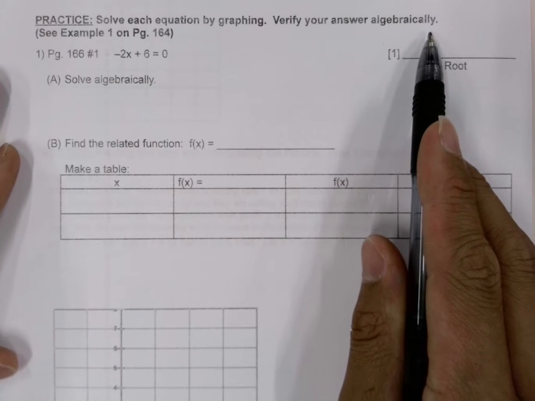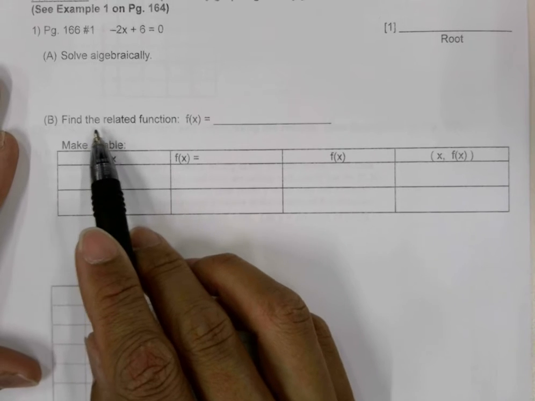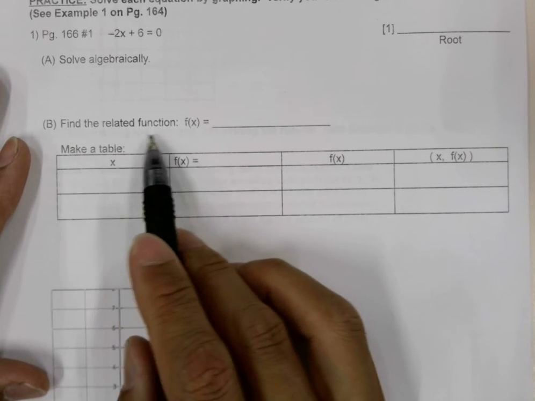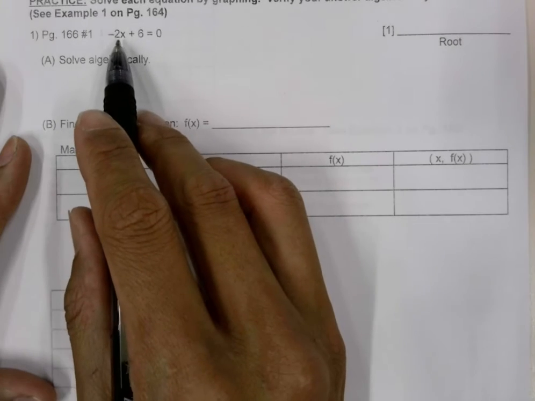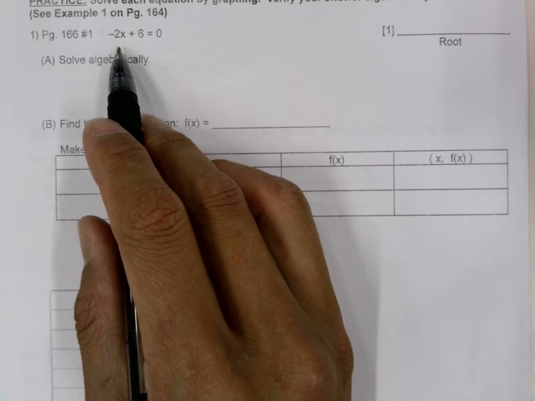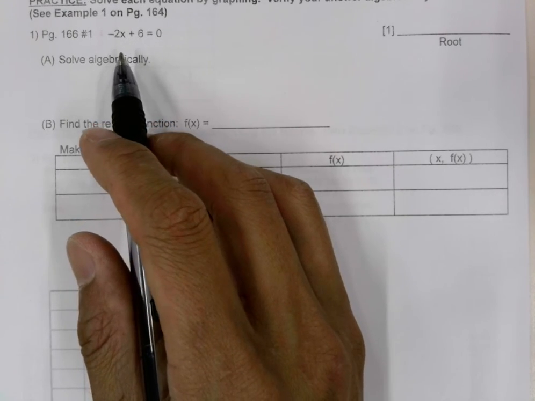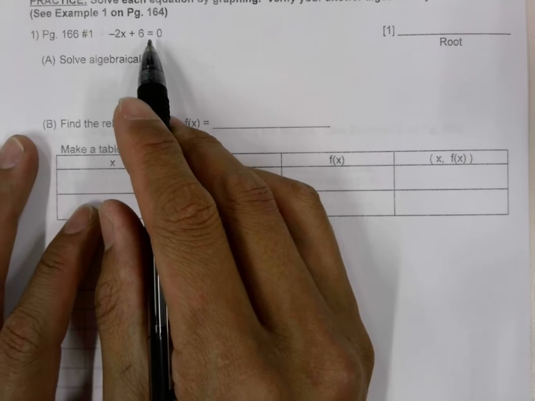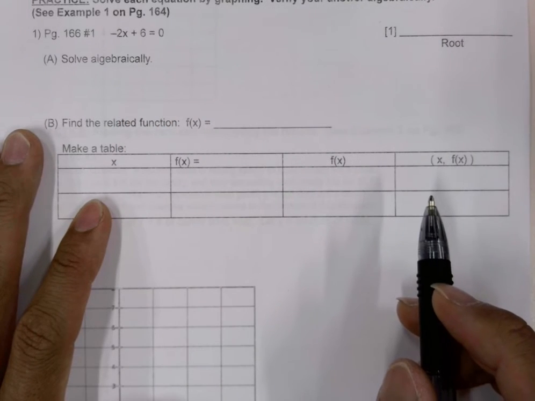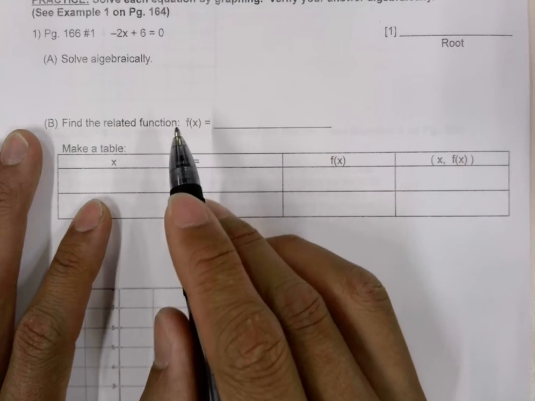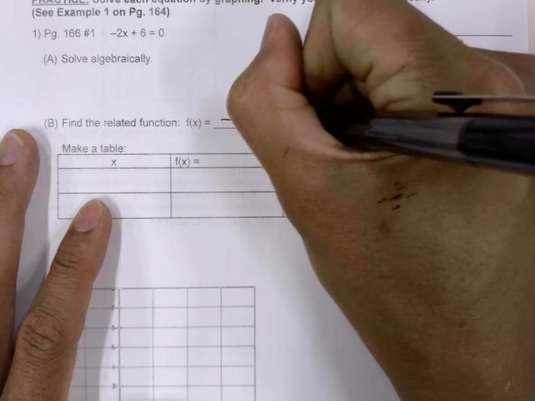our answers algebraically. So let's start with section B. Find the related function. How do you find the related function? Well, here is our linear equation. To find the related function, we simply replace the 0 with f of x. Let's do that here. F of x is equal to negative 2x plus 6.